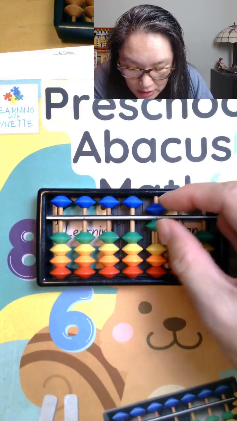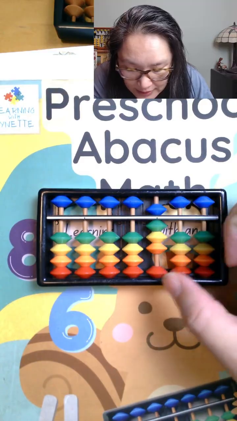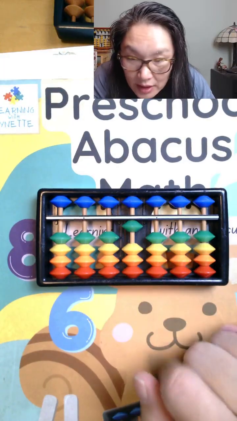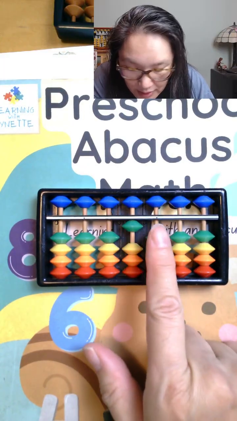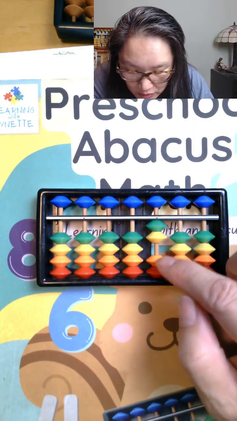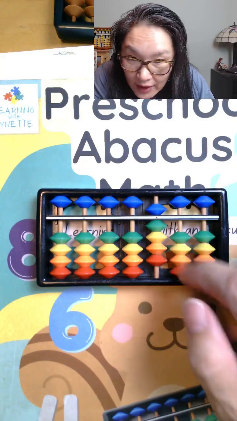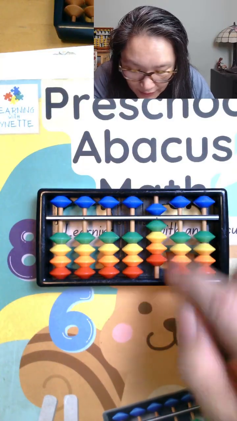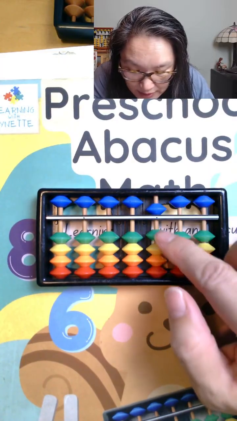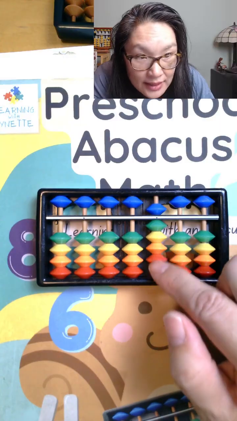So what we're going to do is counting. 5, 6. So we have 6, 7, 8, and then 9. So we have 9 right here, but then this would be 10. Just as we write 10, 1 and 0, we have 10 on the abacus. So let's count. 1, 2, 3, 4, and then 5. That's 5. This is not 5. This is 9. So this is 9, but this is 5. So we have 5, 6, 7, 8, 9.